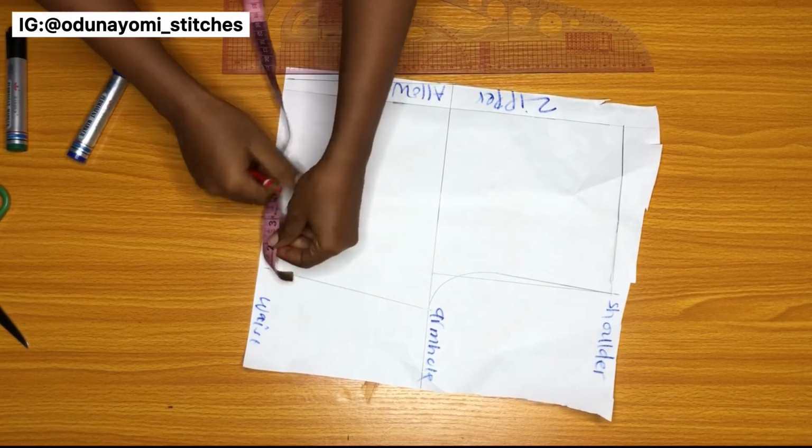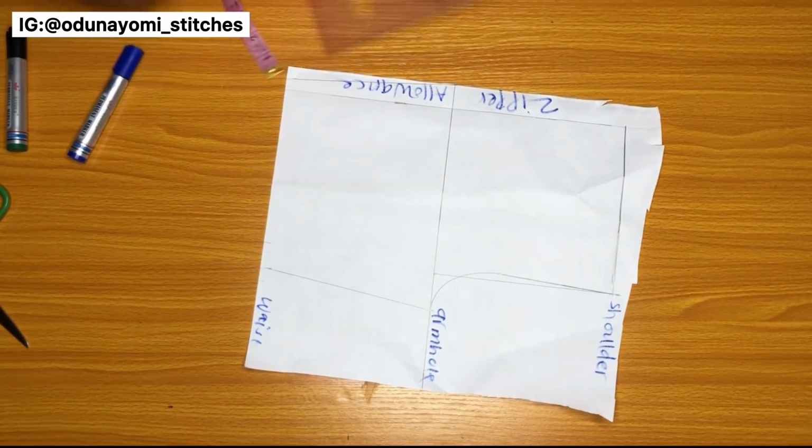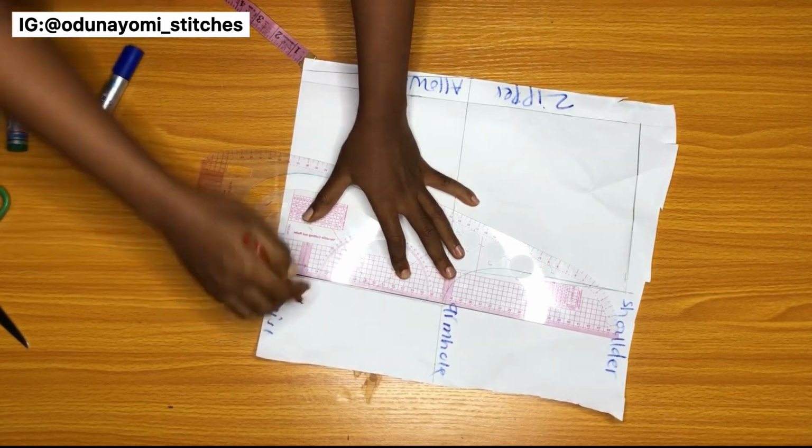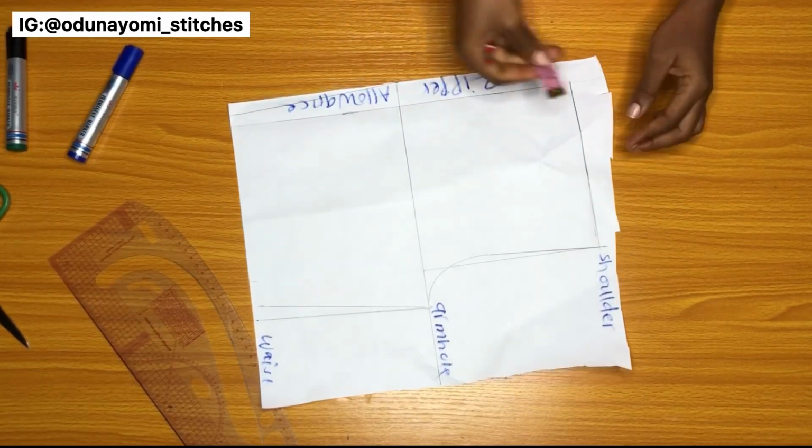So whatever I take out here, I will add it back at my waist, or else the measurements will not be correct. So whatever you take out there, add it back. If you are not using half an inch, whatever you take out, just add it back.